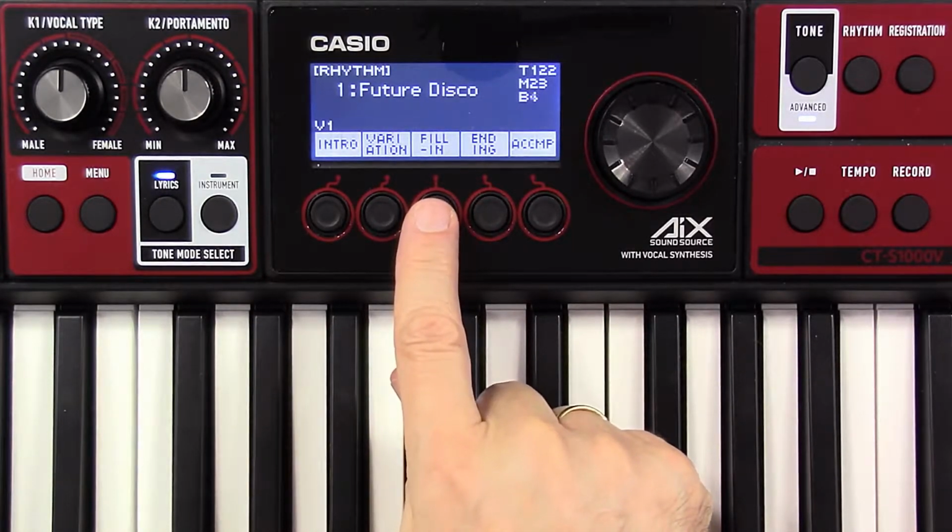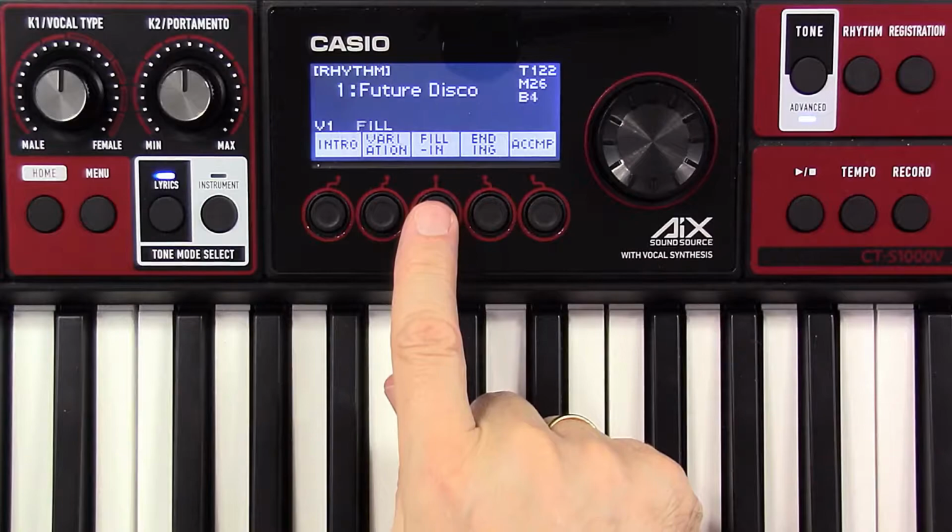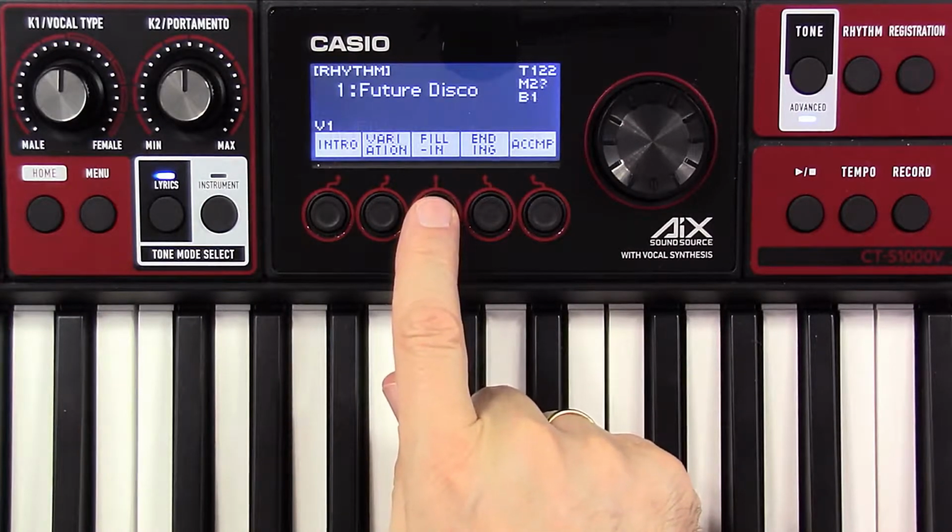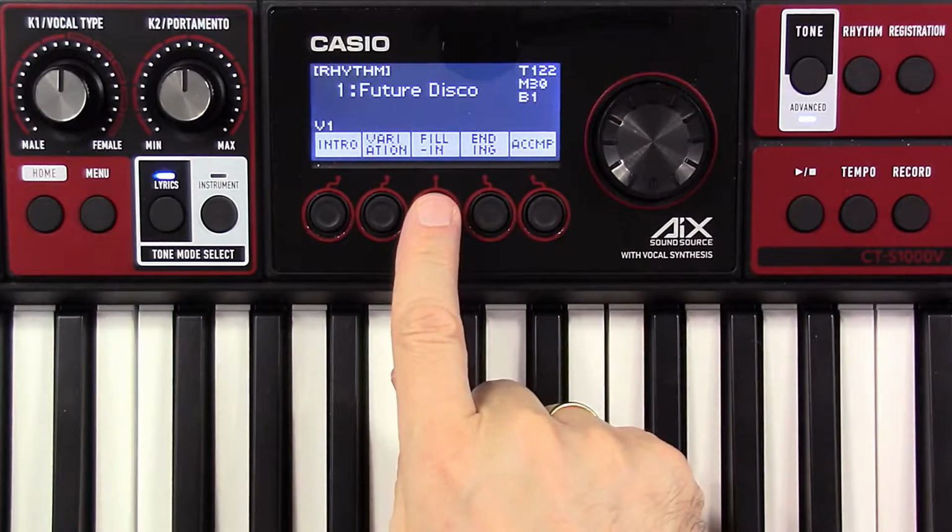That was the full fill-in measure. And now I'm going to go through about halfway through. So you can actually shake things up even more using the fill-in button and vary it. And then lastly, you have ending.